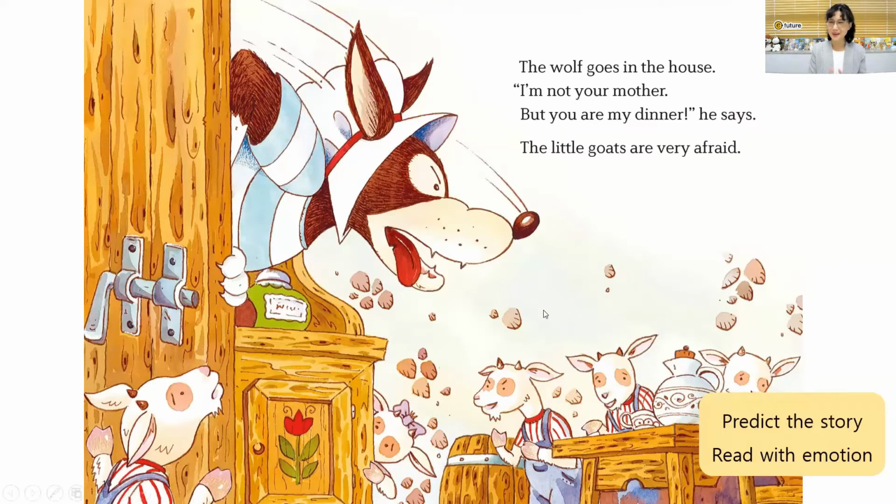Okay, so it's very fun if you do this with your students, right? So we can predict the story and we can read with emotion. Yeah, that's right. So these are the activities that I'm doing today, right? If you look at these boxes on the bottom of the slide, these are the activities that I'm doing today. Predict the story and read with emotion.